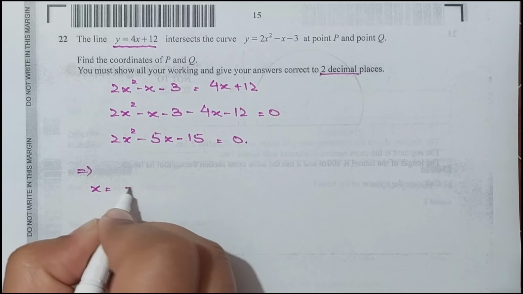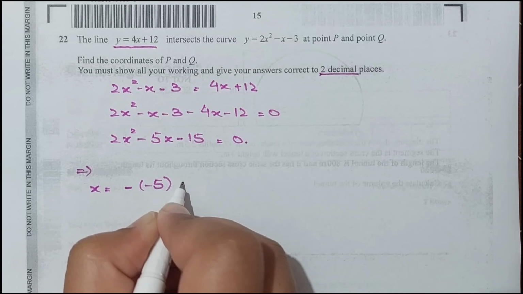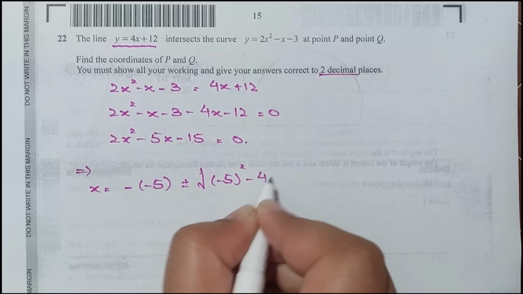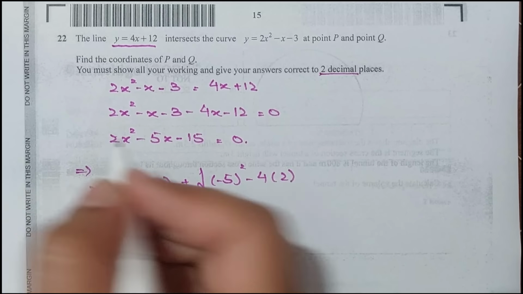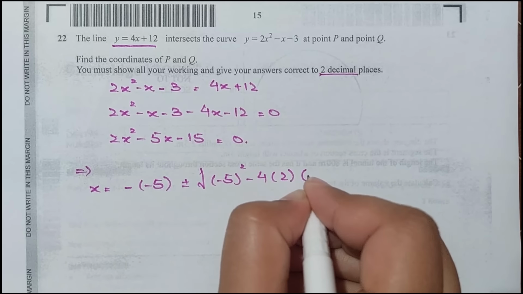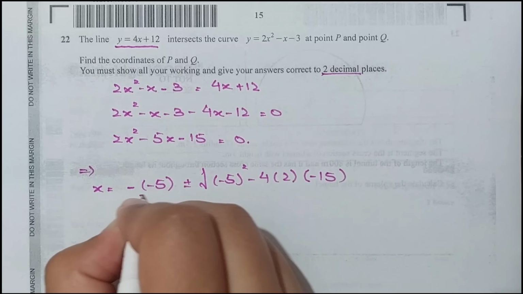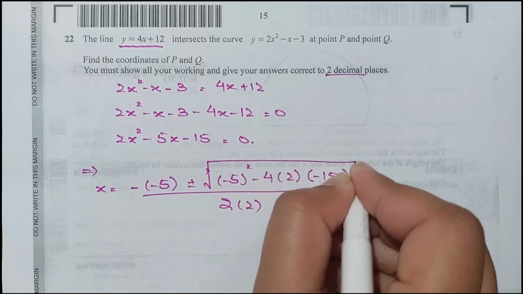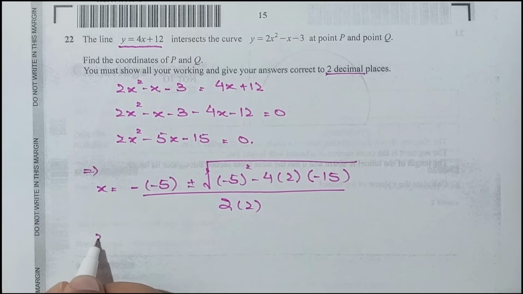x would be equal to negative of the b value plus minus square root of the b value squared minus 4 times the a value, where a is the coefficient of x squared, times the c value, which is the constant term, divided by 2 times a. So what is x?